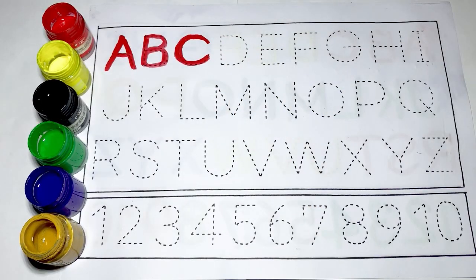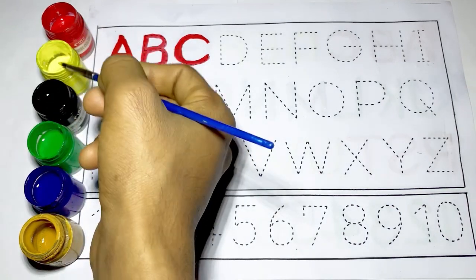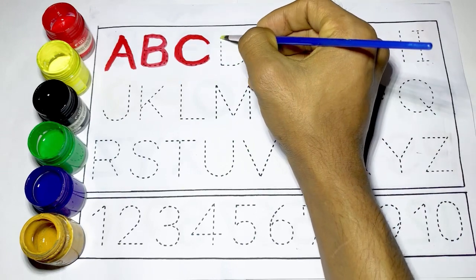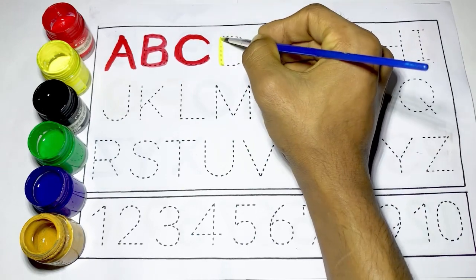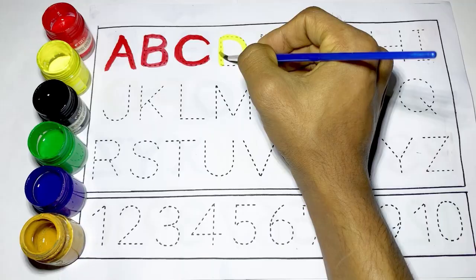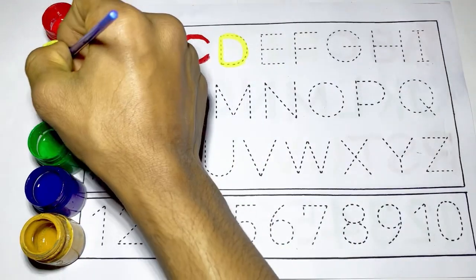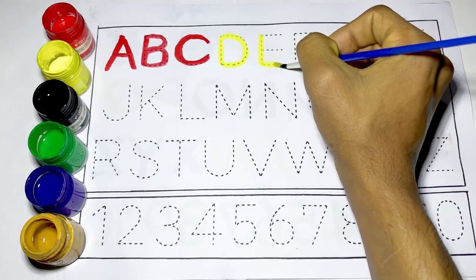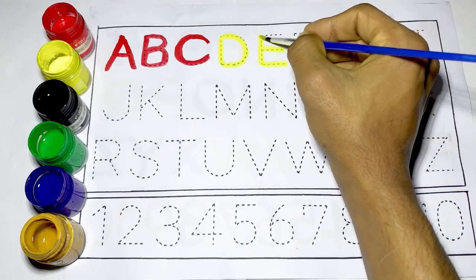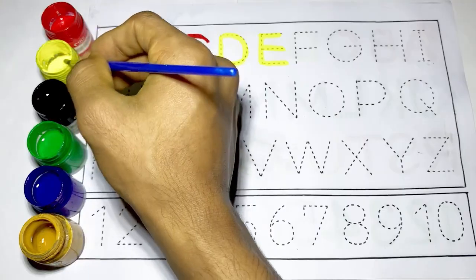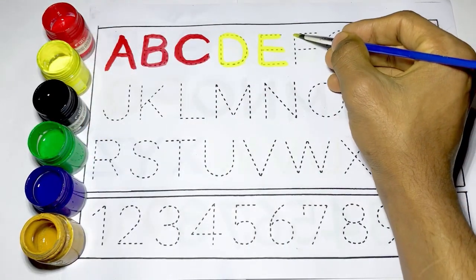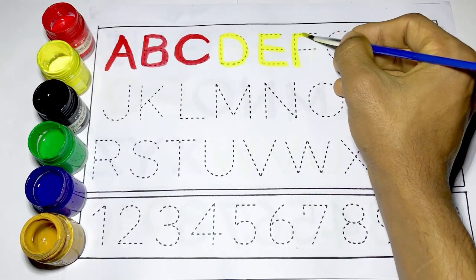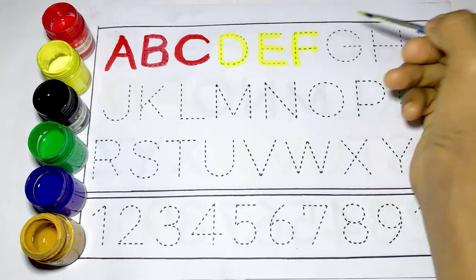Kids now D. D for dog, D for doll. The alphabets of D, and use yellow color. Kids next E. E for egg, E for elephant. Kids again use yellow color and draw F. F for fish, F for fan.